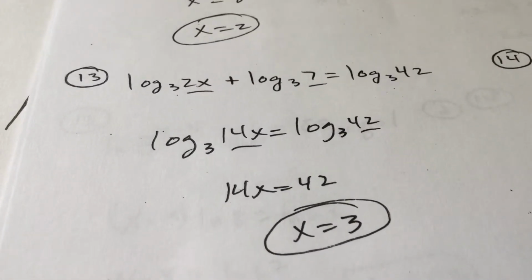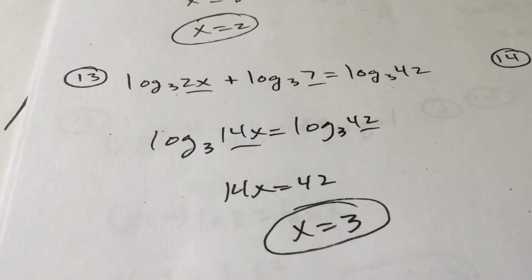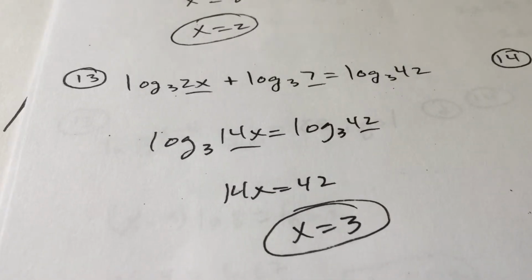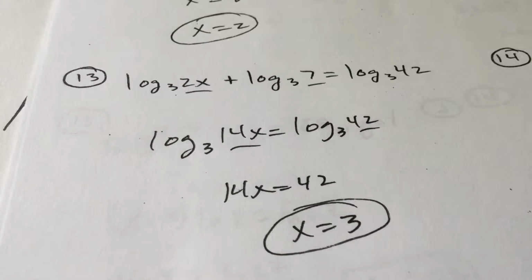Log base 3 of 2x plus log base 3 of 7. Combine those. That is log base 3 of 2x and 7 gives you 14x equals log base 3 of 42. 14x equals 42. X is 3. Moving on, that's page 2. Let's go to page 3 here.